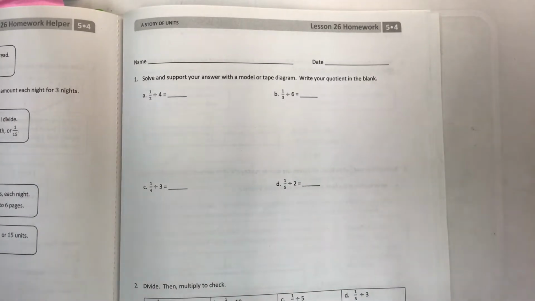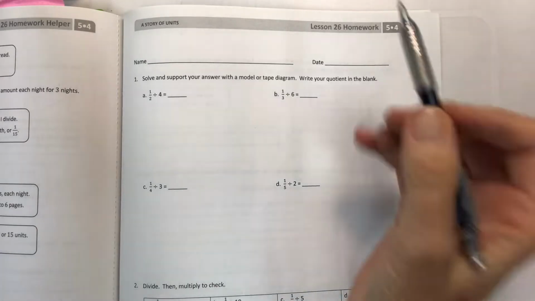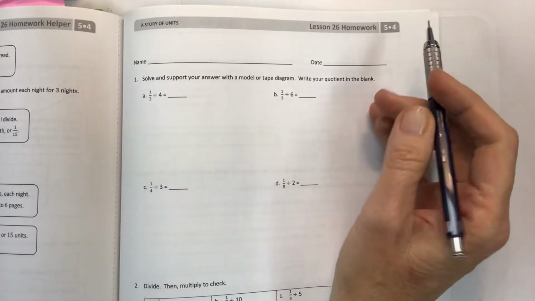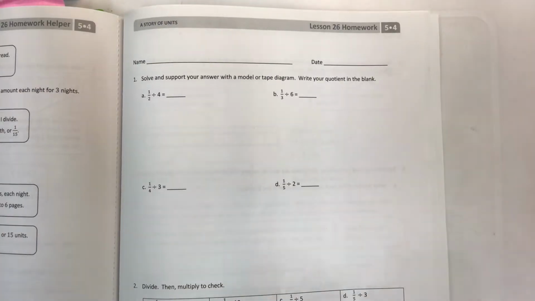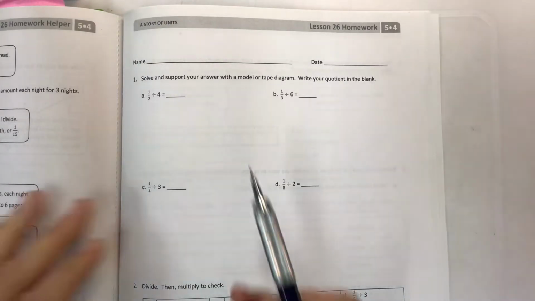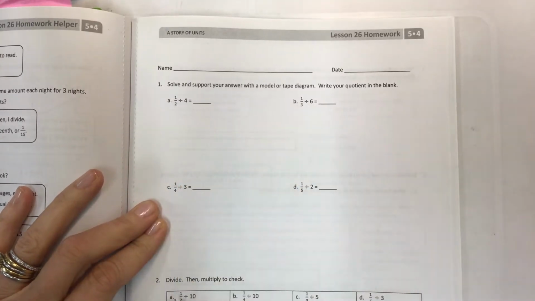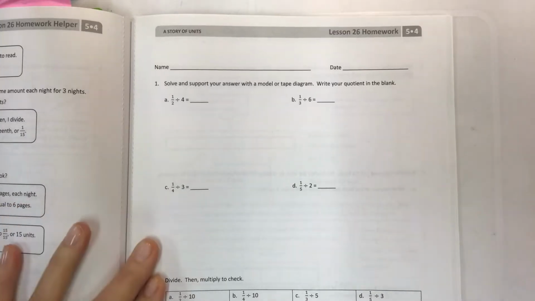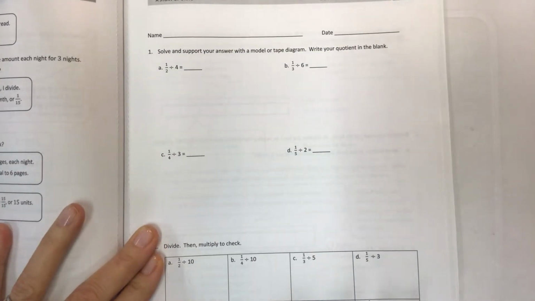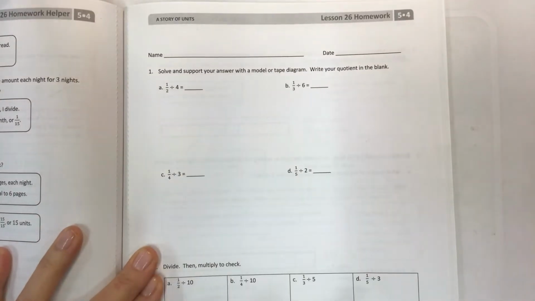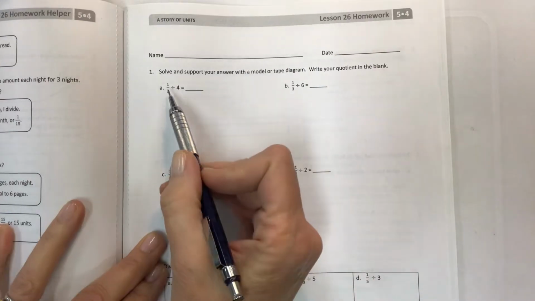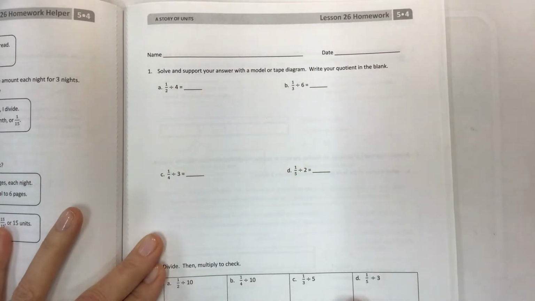This is for Eureka Math, grade 5, module 4, lesson 26, homework. And the objective at the bottom of the page is to divide a unit fraction by a whole number. Unit fractions, remember, are fractions with a 1 as your numerator. So we have all these handy ones which make our calculations very, very easy. Life isn't going to be like this, but it will help you to learn what we're doing.